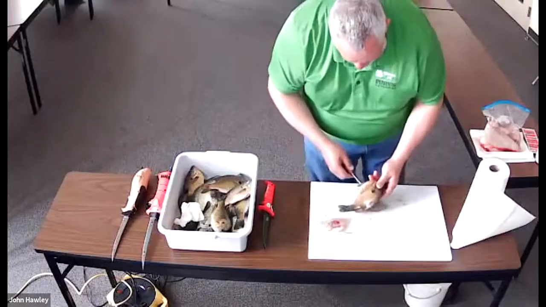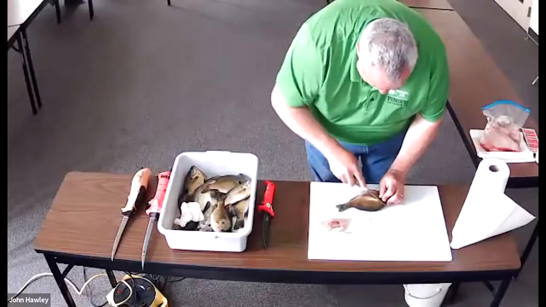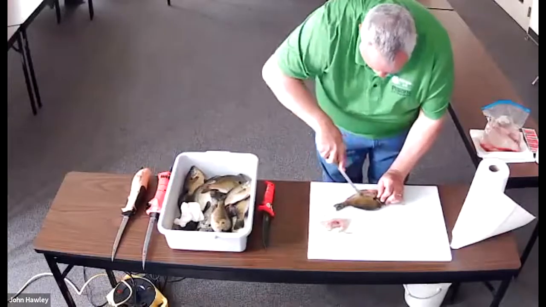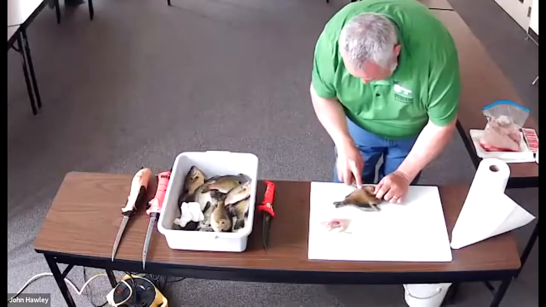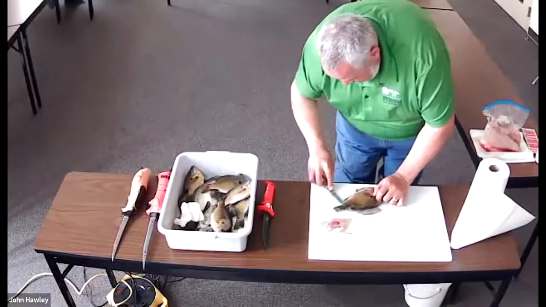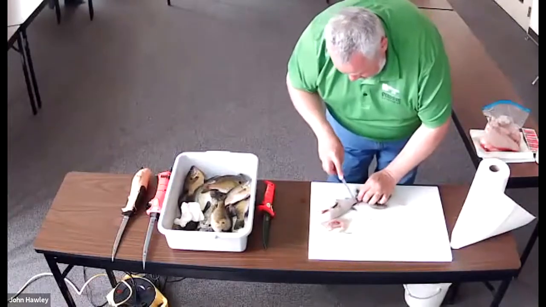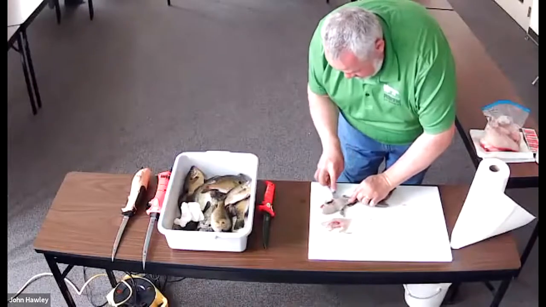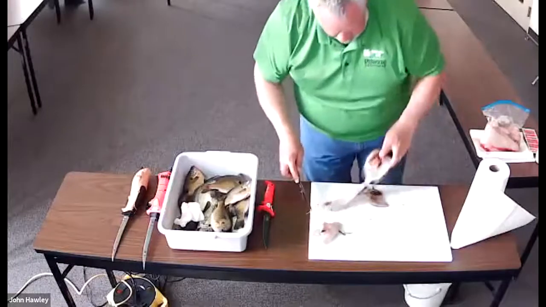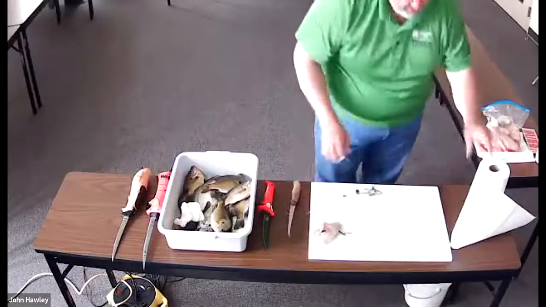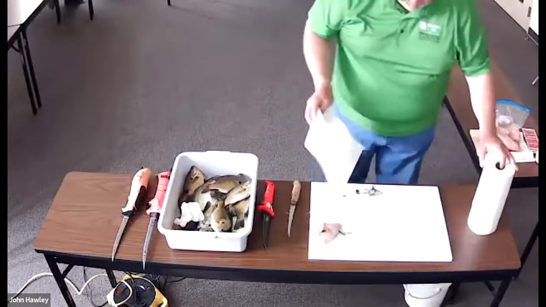I'll turn that over, do the same angle on the back side. Clean it down to the tail. I'll keep my knife flat on the table, and I'll cut through that fillet. Now you see what's on my board here, the black?